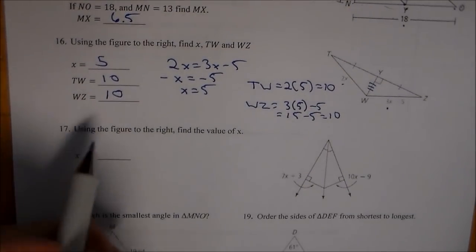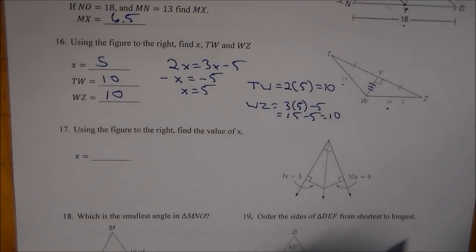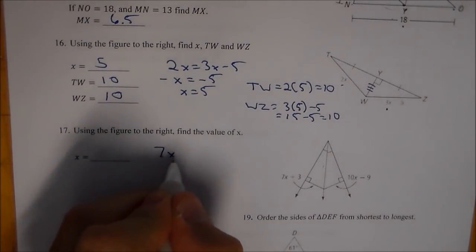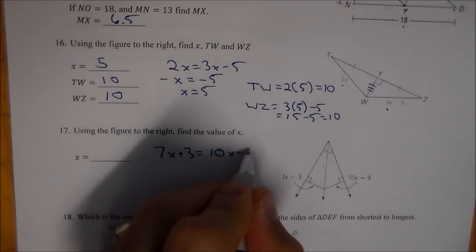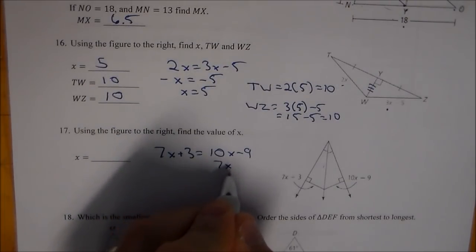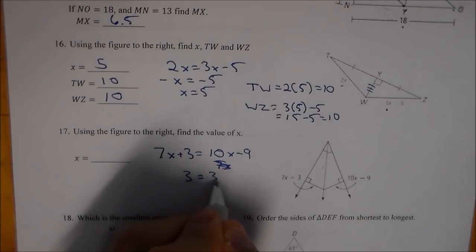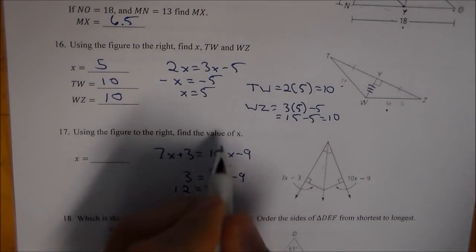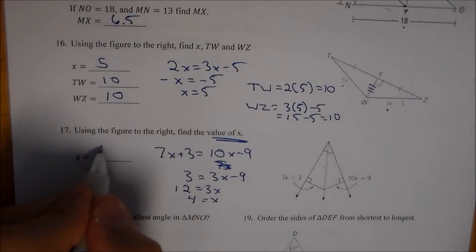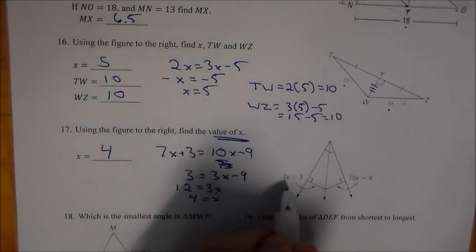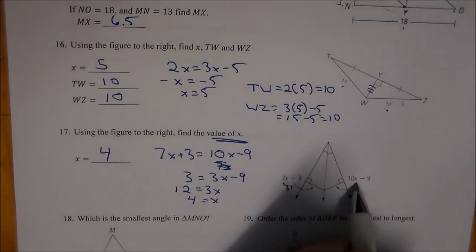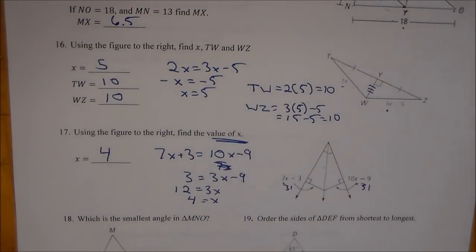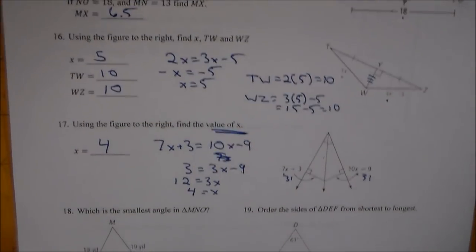For number 17, we need to find the value of x when we have the angle bisector theorem. So we're going to go 7x plus 3 equals 10x minus 9. We subtract the 7x over, and we get 3 equals 3x minus 9. Add the 9 to the other side, and we get 12 equals 3x, and x equals 4. They're just asking for x here. I do not need to substitute back in, so my answer is 4. But I could check. 7 times 4 is 28, plus 3 is 31. 4 times 10 is 40, minus 9 is also 31, so the values do work.